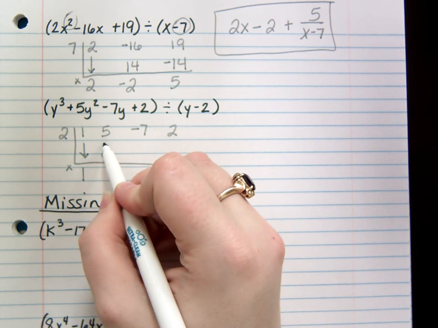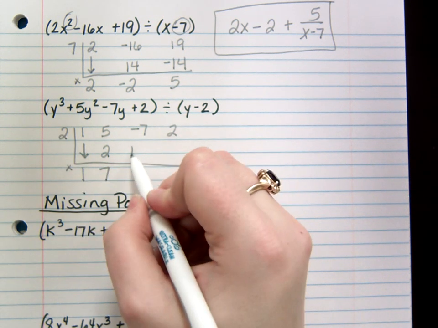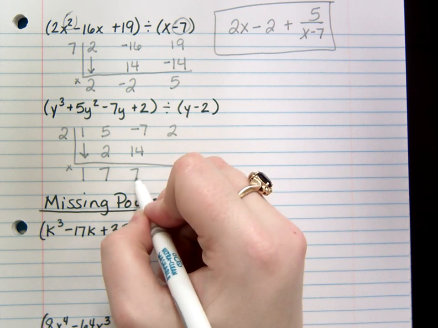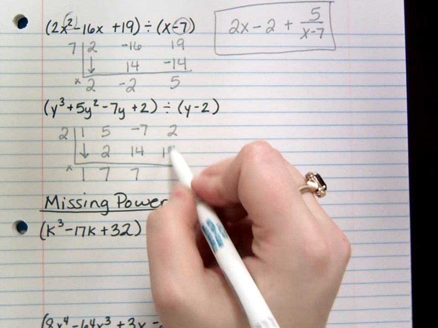5 plus 2 gives me 7. 7 times 2 gives me 14. Negative 7 plus 14 gives me 7. 7 times 2 gives me 14. 2 plus 14 gives me 16.